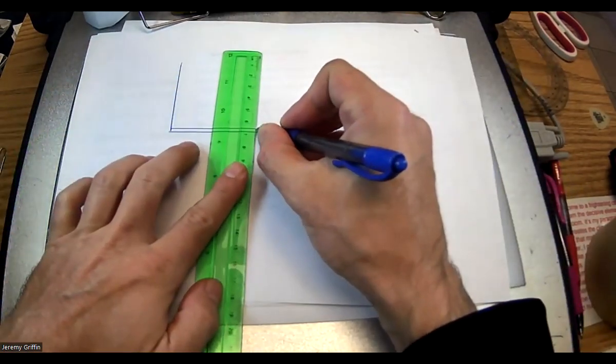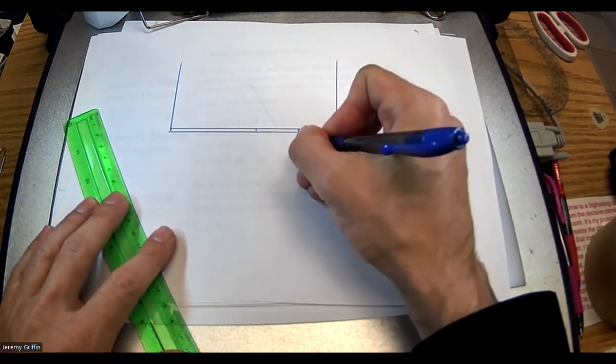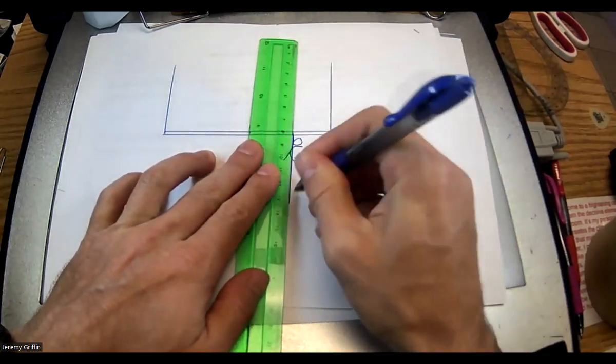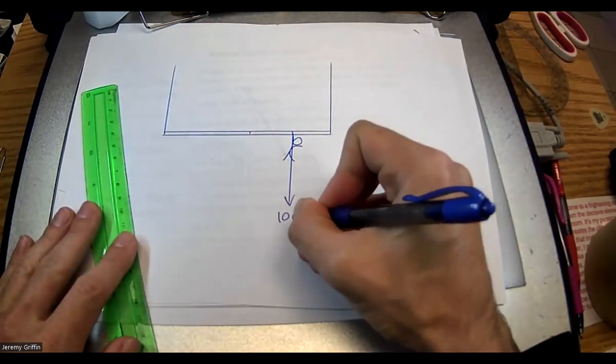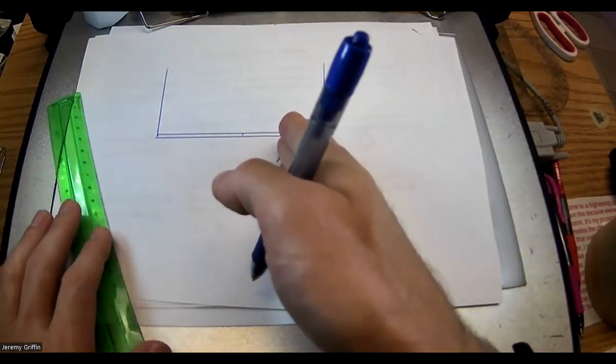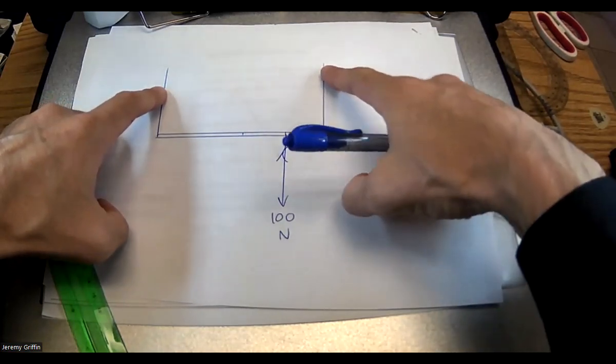But I'm not going to put him right in the middle anymore. I'm going to put him over here. Suppose he's hanging out right here, right? And he weighs 100 newtons. You guys see how he's like 3/4 way over to the right? Yeah. Right? Do you think the tensions in the rope are still 50 and 50?